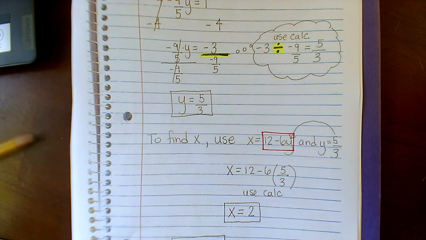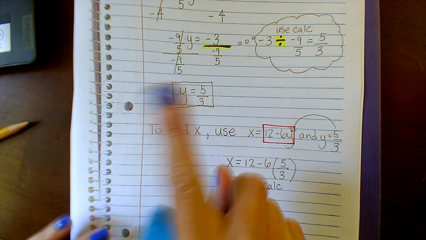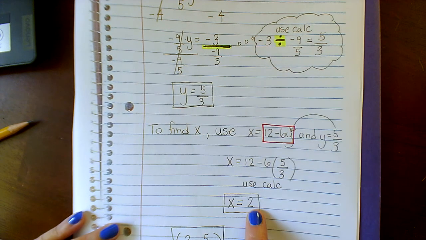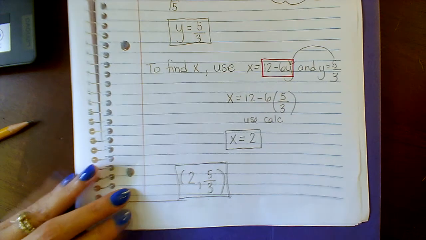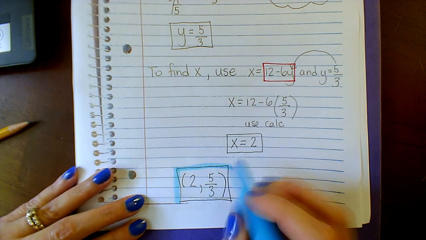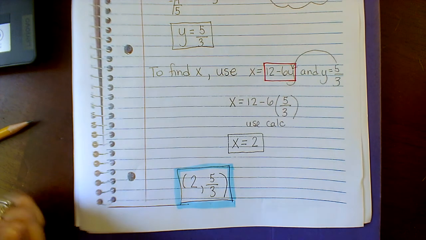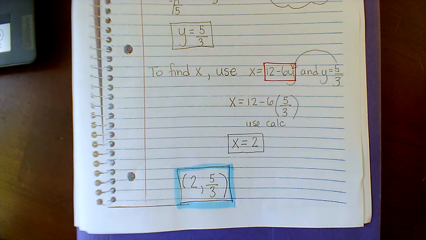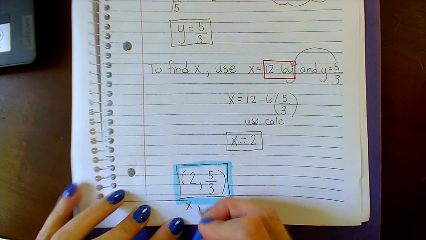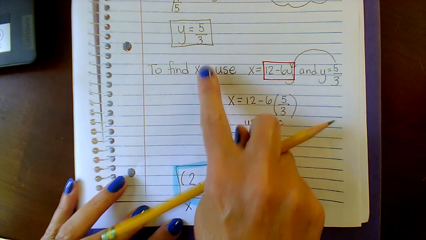All right, so remember my final answer is x comma y. Get your order straight. Don't put 5/3 comma 2. Don't get all this stuff correct and then go and put them out of order. That would just be so frustrating to miss it, to do everything right and then miss it because you put it in the wrong order. Remember, it's x comma y. There's my x answer. There's my y answer.